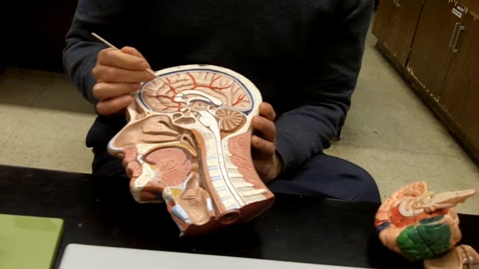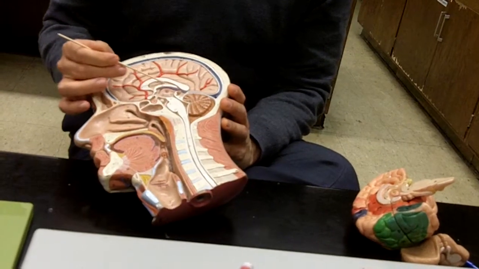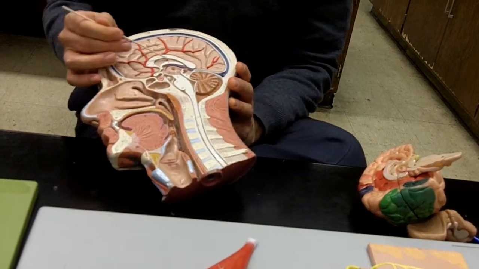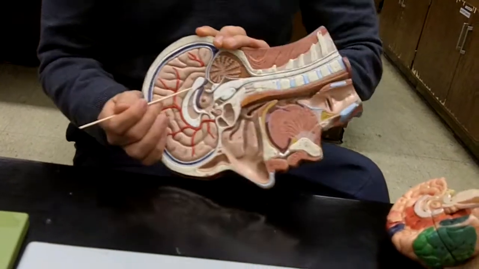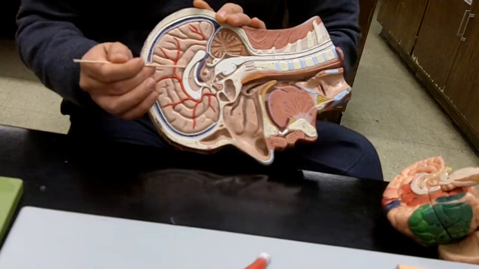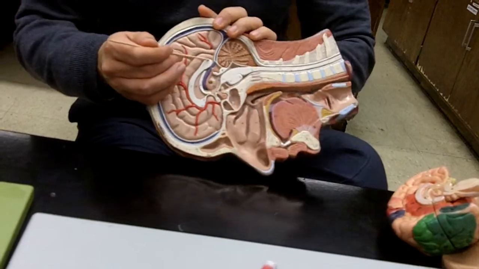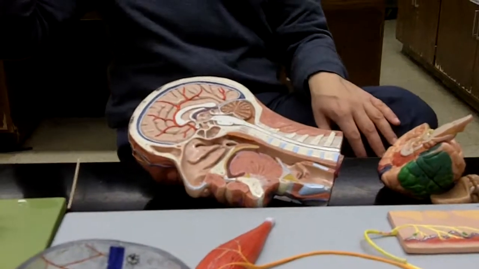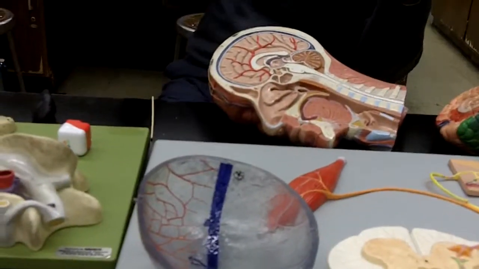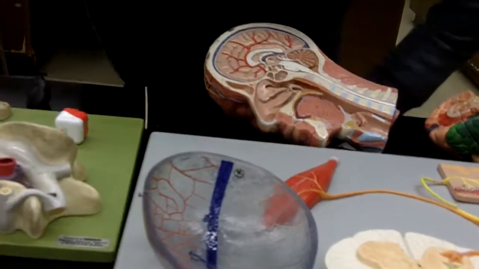Now, the first thing that's easy to identify is this part right here called the what? Septum pellucidum, very good. Now this right here is called the corpus callosum, and it looks like the letter C. Everybody see how it looks like the letter C? Corpus callosum. The corpus callosum allows information from the right hemisphere to communicate with information on the left hemisphere and vice versa.